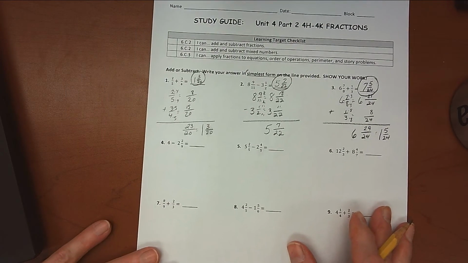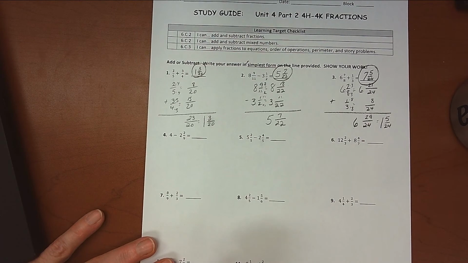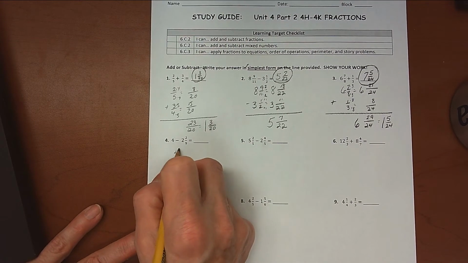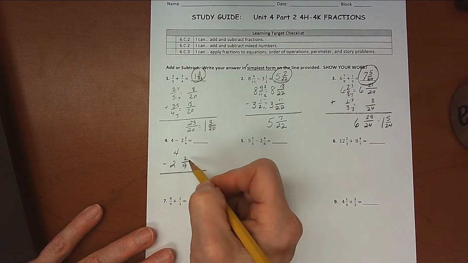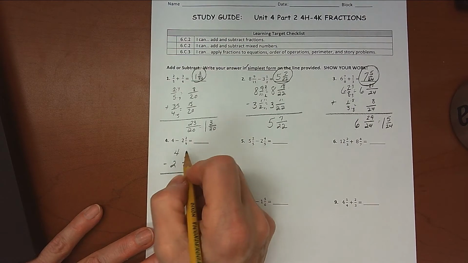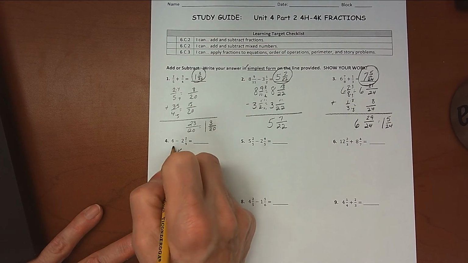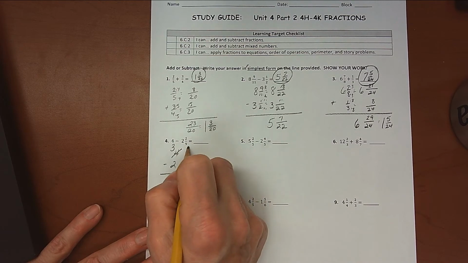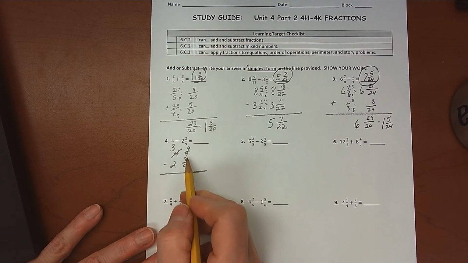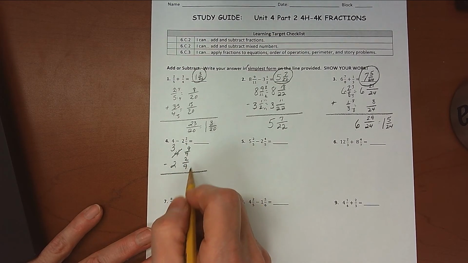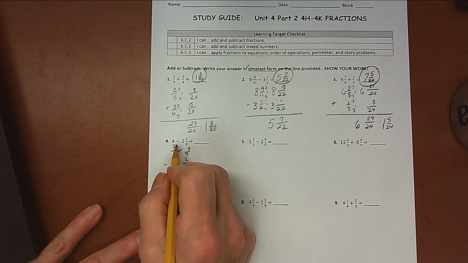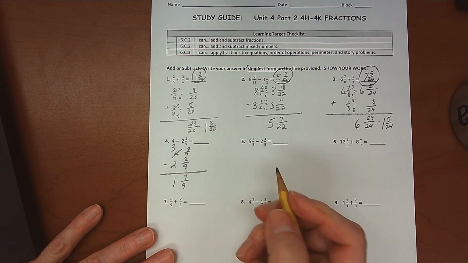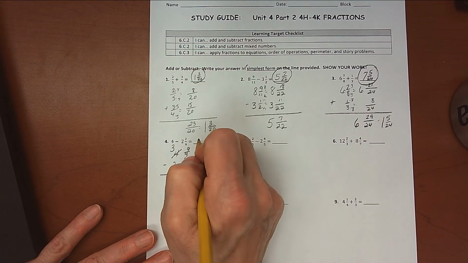Okay, problem number 4. 4 minus 2 and 2/9. We can't take 2/9 away from 0. There's a 0 here, so we have to borrow. This would become 3, and we'll name that fraction 9/9 because we want common denominators there. So 9 minus 2 gives us 7 over 9, and 3 minus 2 gives us 1, so we've got 1 and 7/9.